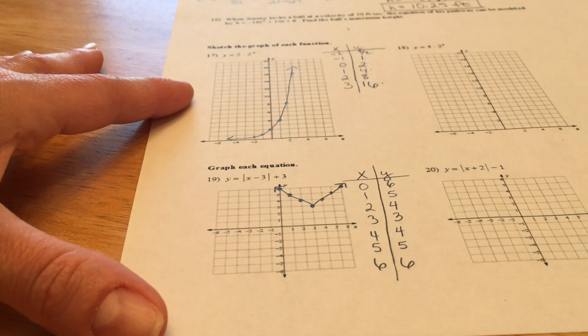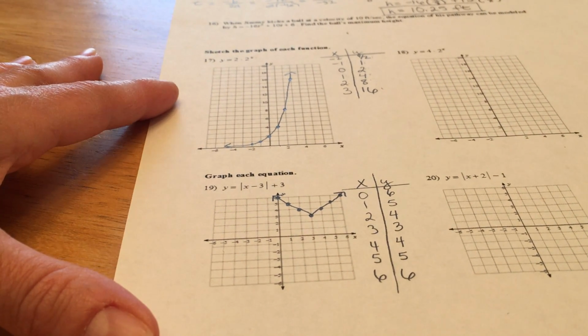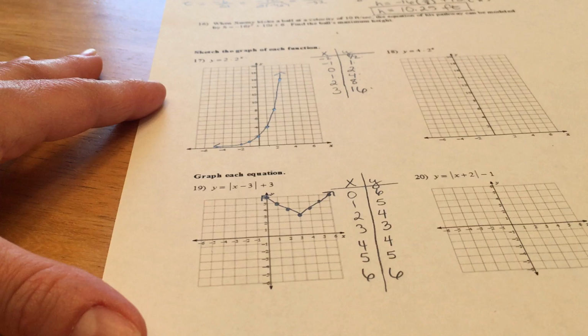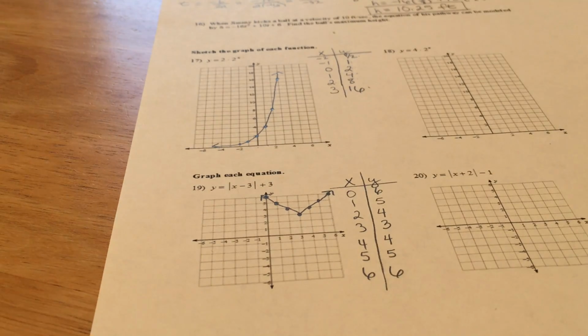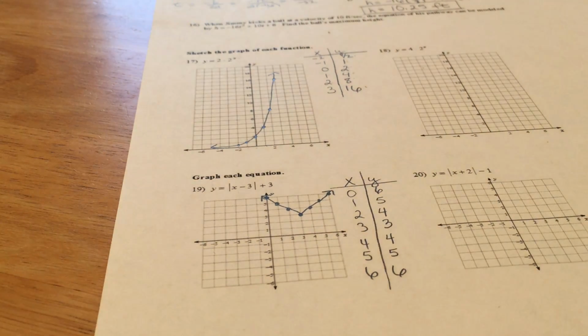And then 19 and 20 should be a giveaway that those are absolute value functions if you did the family of functions lesson because they have absolute value symbols in them. So that tells me that they're going to be V's. I know that my graph is going to be a V. They're moved around a little bit because we've got -3 and this +3 happening. But then it's just a matter of figuring out where do they go.